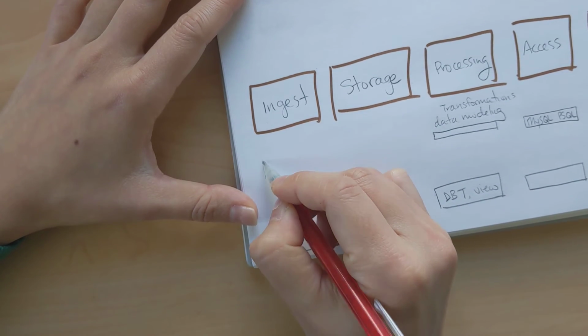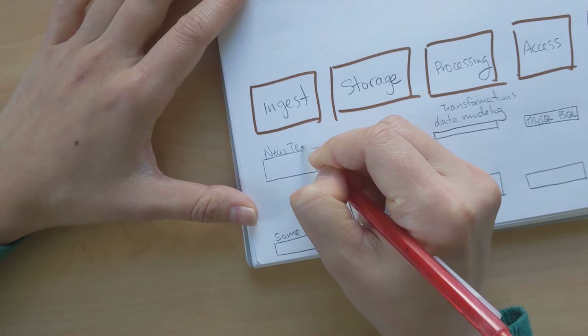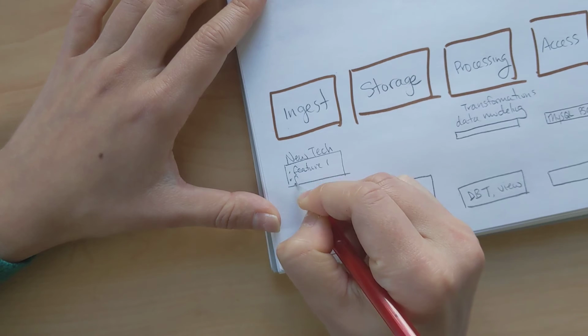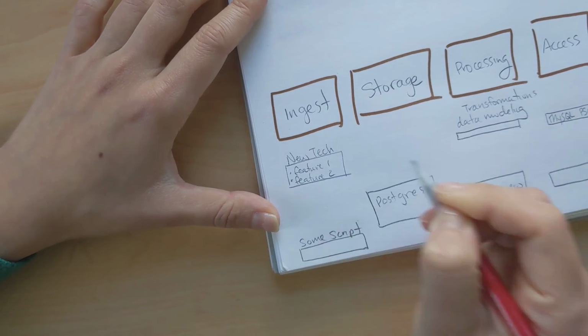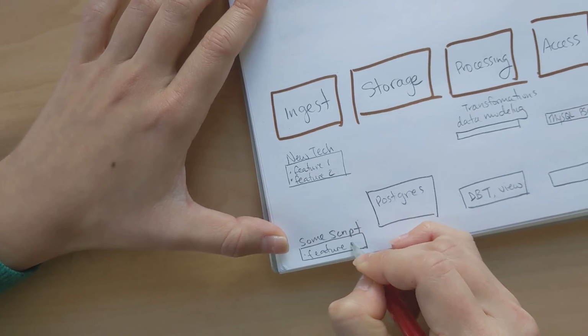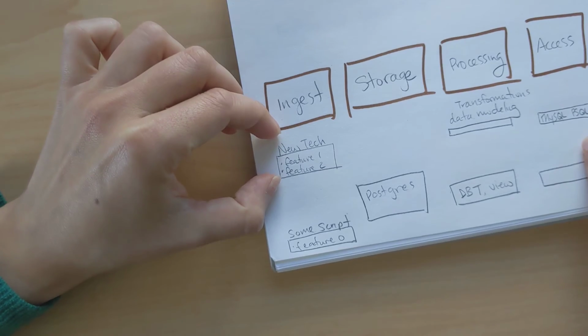Maybe this new tech has some feature set. Feature 1, feature 2. Has some feature set that this one doesn't. Okay? You do not want to compare this tech to its competitors.